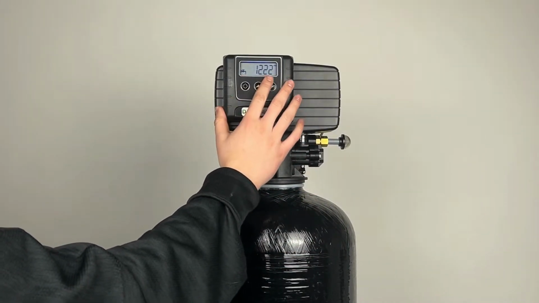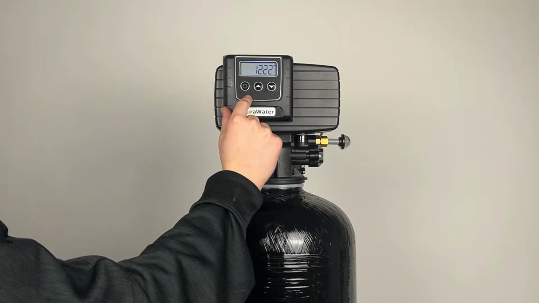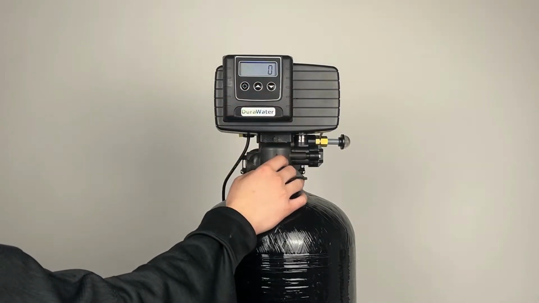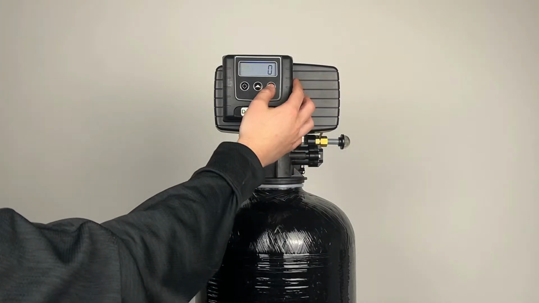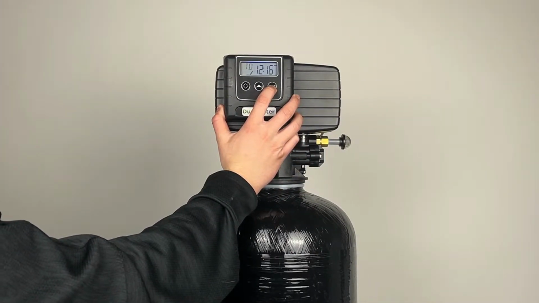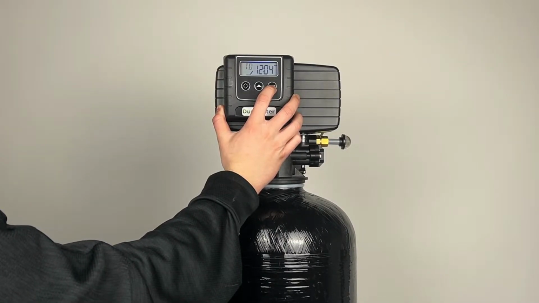To start changing the time of day, you're going to hold either the up or the down arrow button and the time will start moving in that direction. As you can see, my time here is 12:22 p.m., so I need to go down to get to 12:01 p.m. So I'm going to hold the down arrow button until I see 12:01 p.m. on my screen.